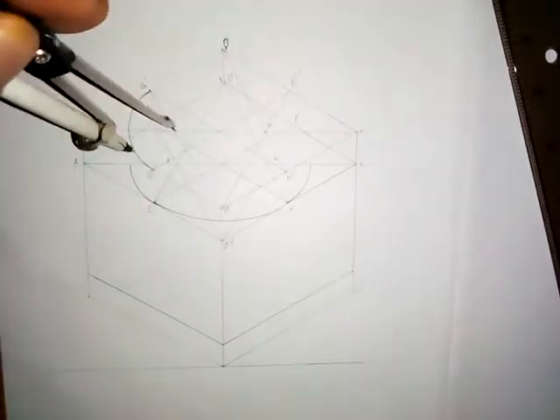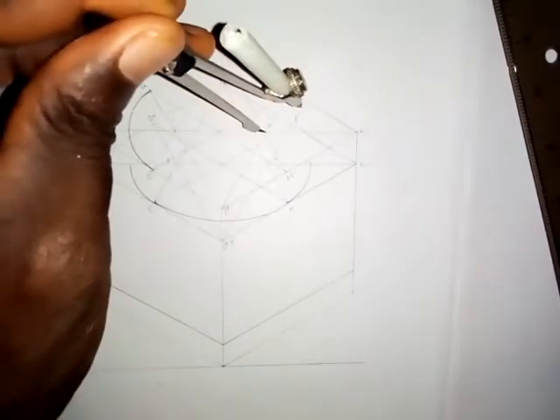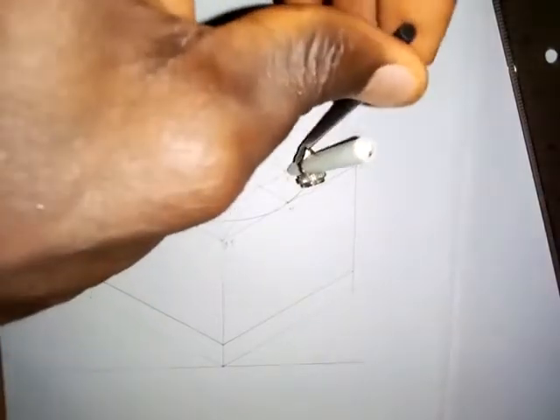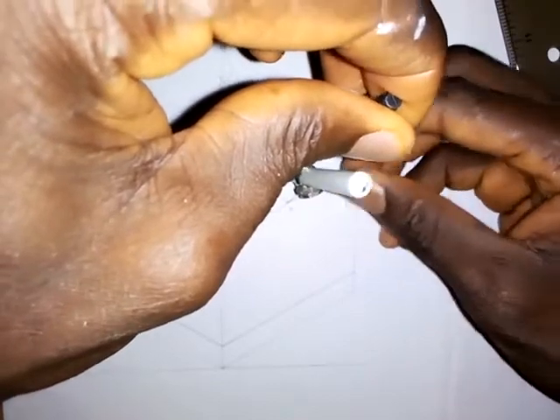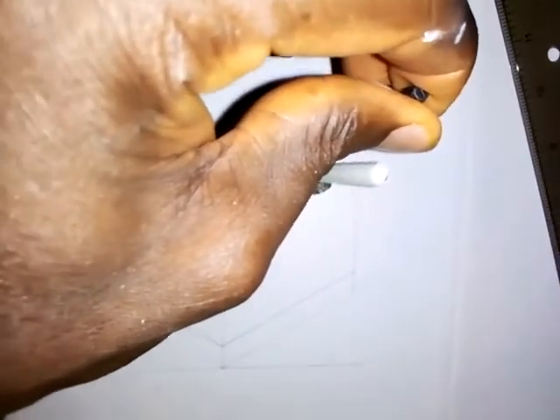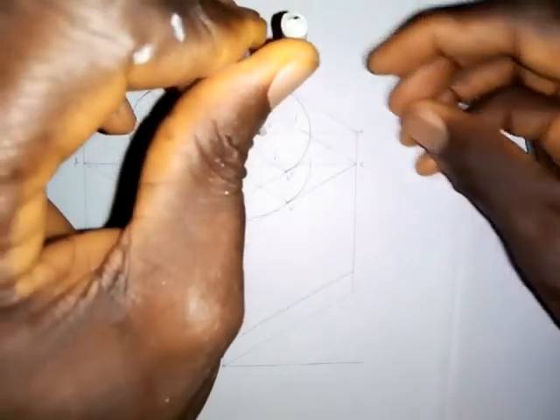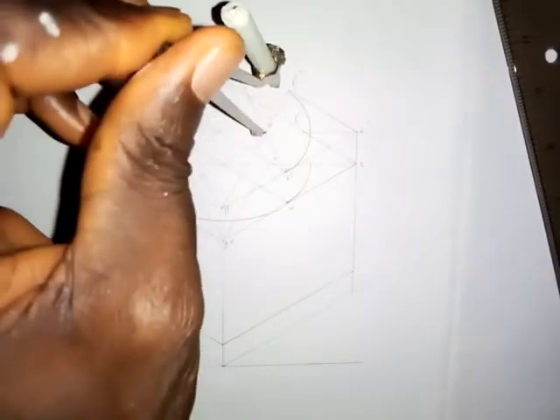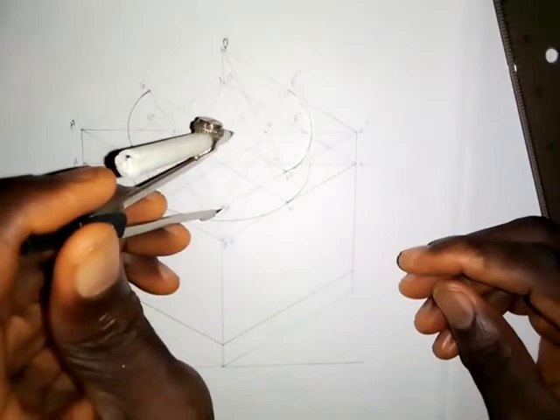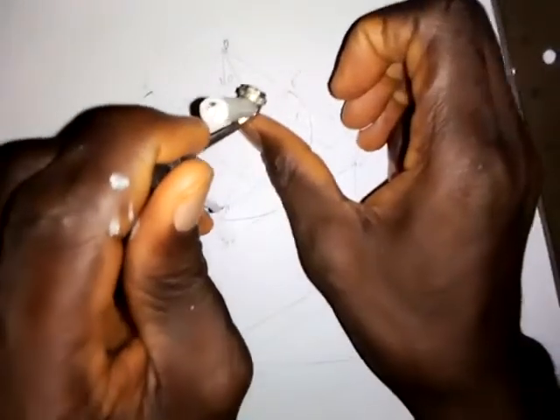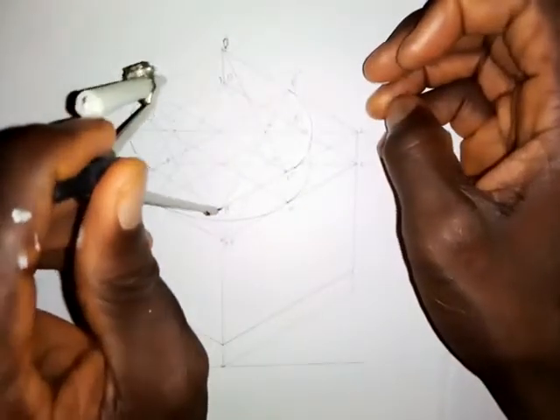Then putting it at center 2 here, I can draw an arc that will connect this together. Okay, so the next is putting my compass at B and extending it to point F prime here.